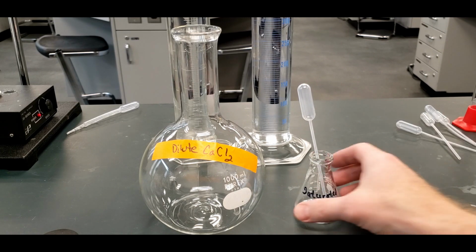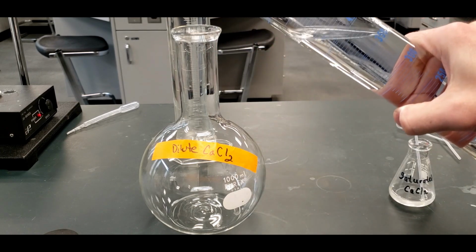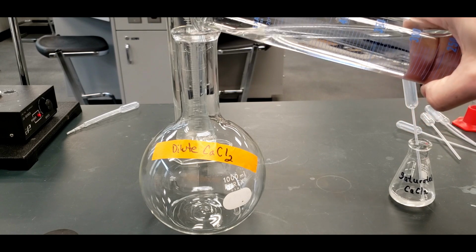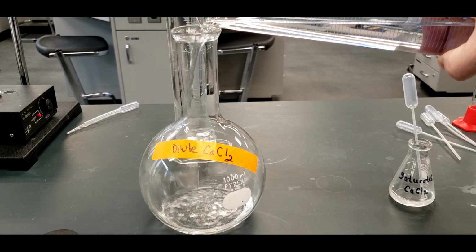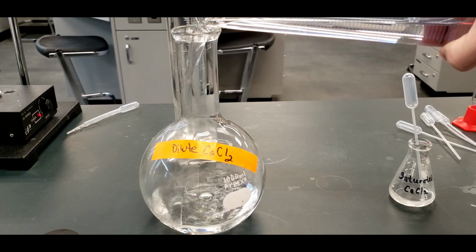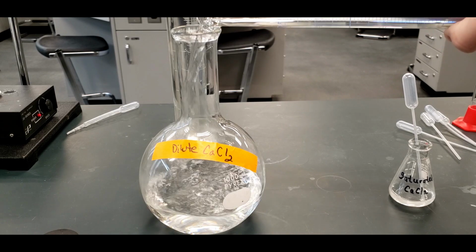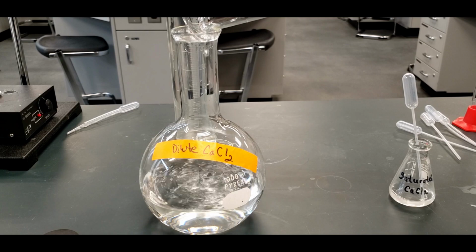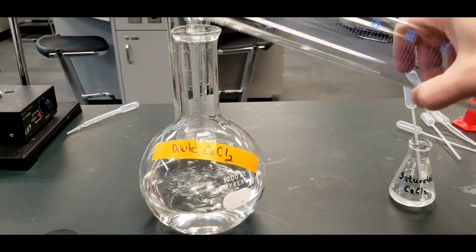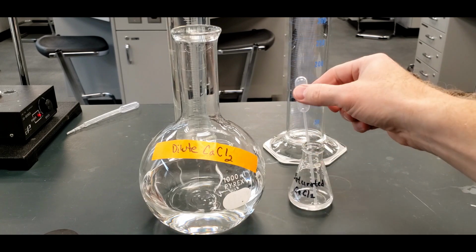So first thing is, we put 400 mils of distilled water into our Florence flask. Okay. And then we are going to put in 10 drops of the saturated calcium chloride.